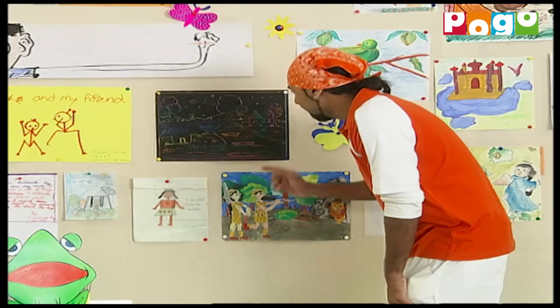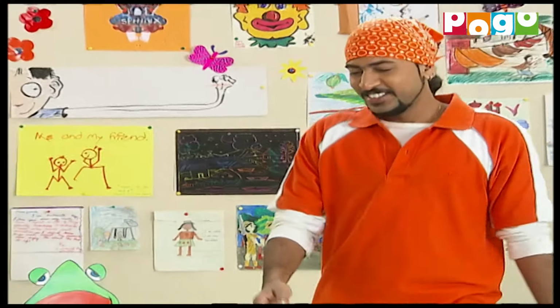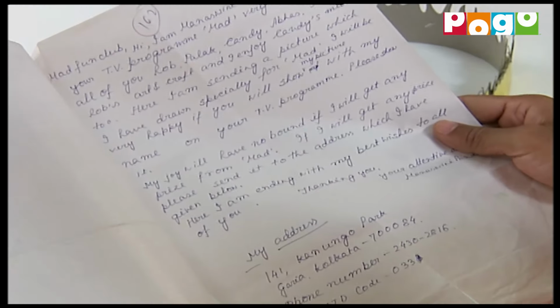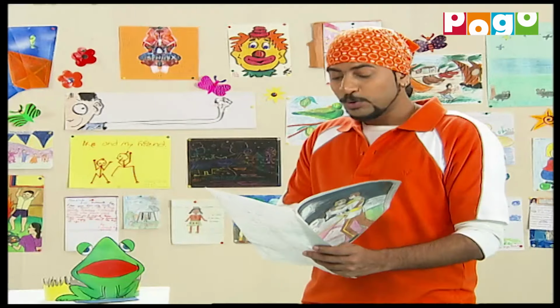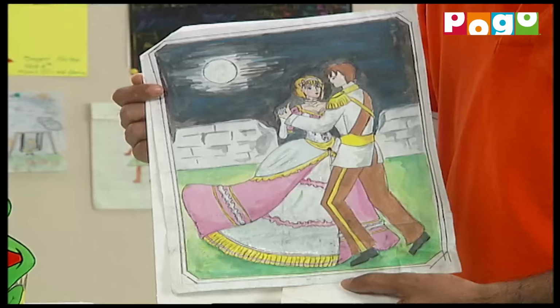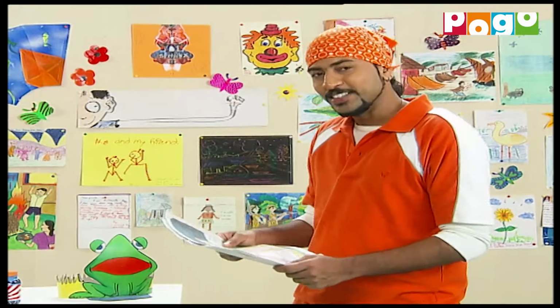Come, now I shall show you the talent of some of our friends. Scratch crayon painting technique. This means that our fans watch our show very carefully. Very nice. I shall now read out a letter sent by Maniswini Pandit from Kolkata. She says that she likes M.A.D a lot and she watches it every Sunday. She sent an artwork too. Similarly, all of you can send in your artworks and we shall display them in our viewers gallery.